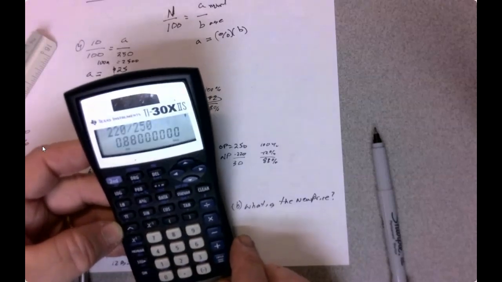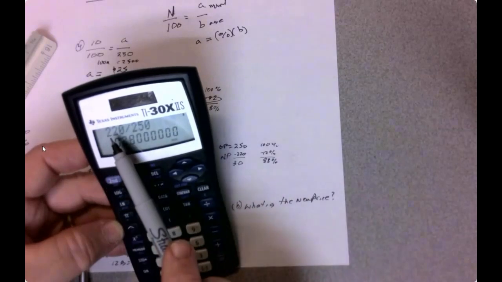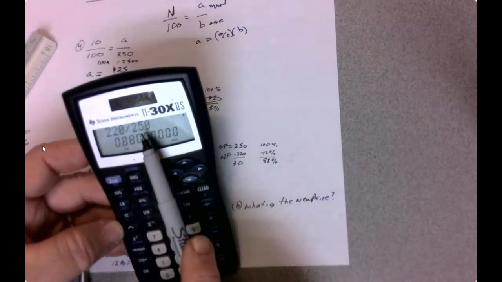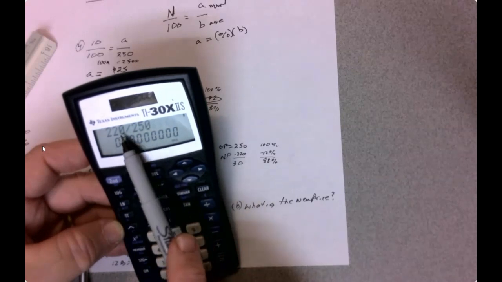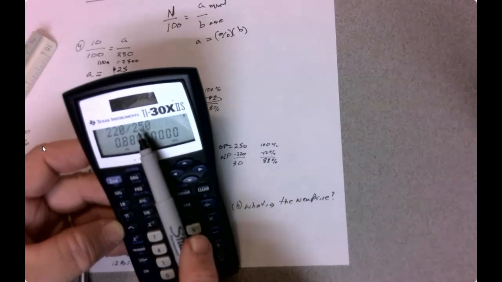So the new price is in fact 88% of the old price. So $220 is a new price, which was a $30 reduction from 250. And we were told that the $30 represented 12%, and that's how we got the 220. And then 220 is in fact 88% of the original price.